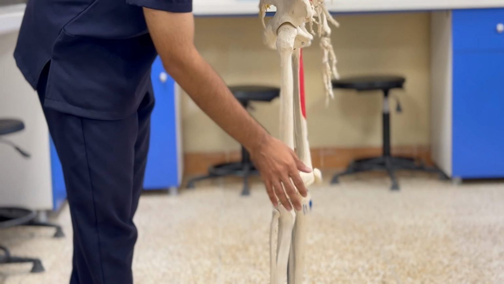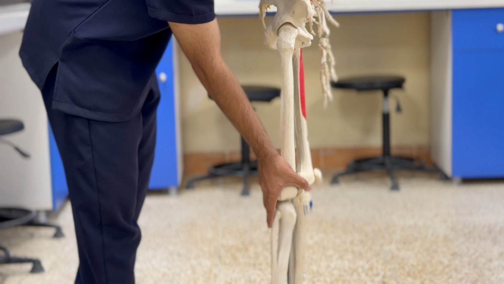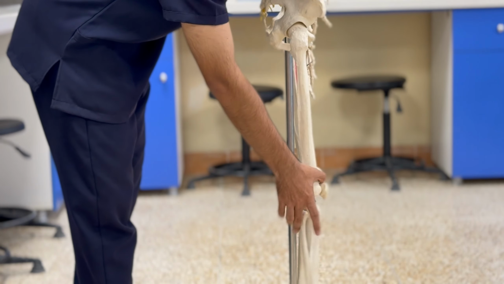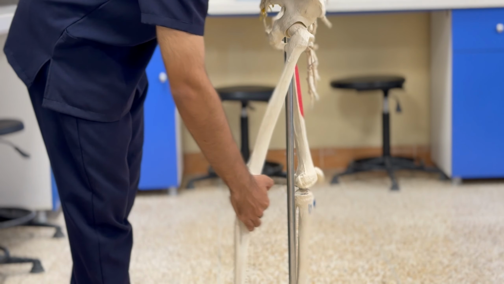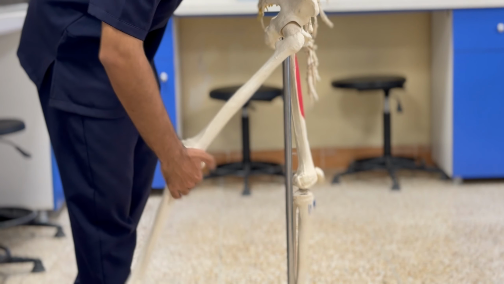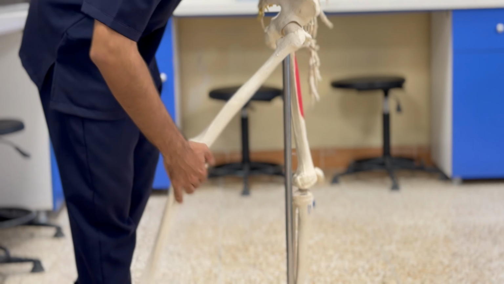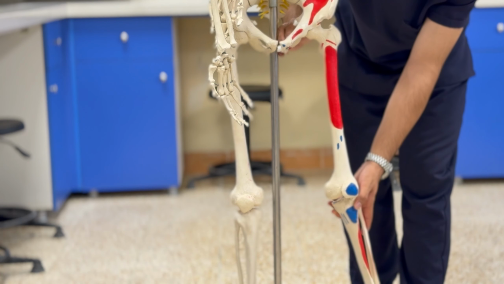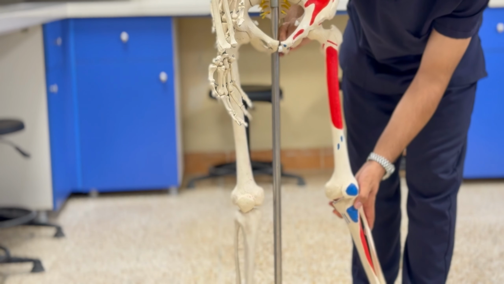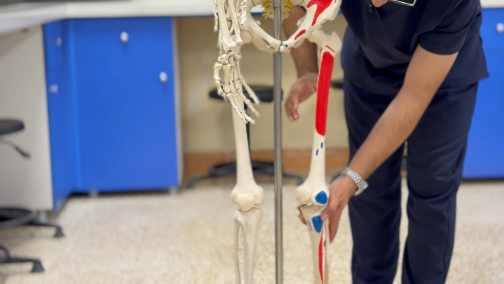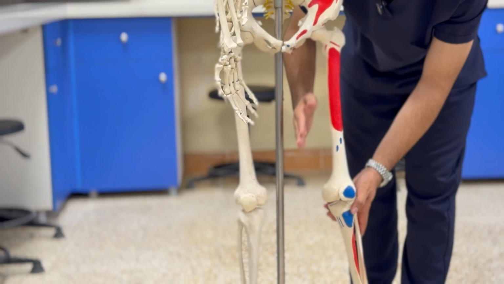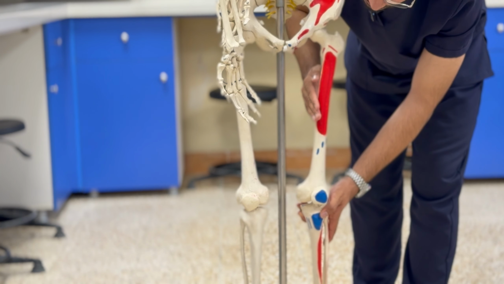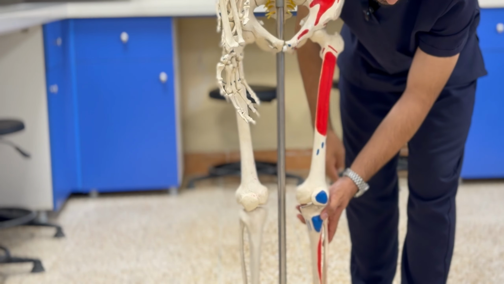The hip joint is very similar to the shoulder joint. In the hip joint, we have hip flexion, hip extension, and hip hyperextension. In the hip joint, we also have abduction and adduction. Abduction means far away from the midline, and adduction means to be near to the midline.